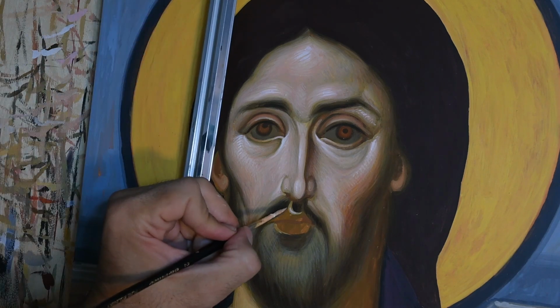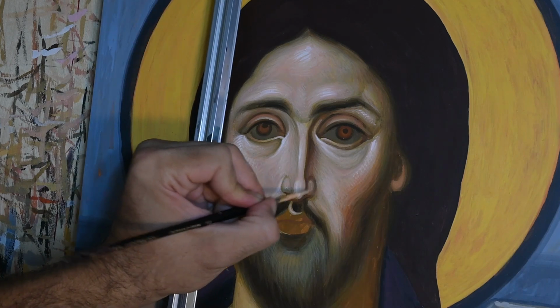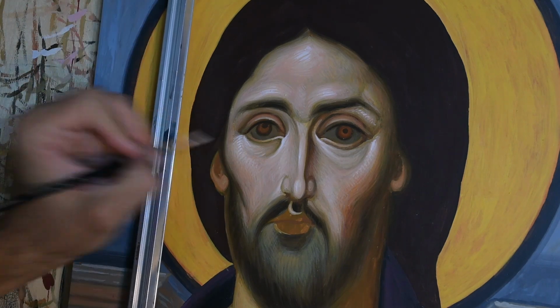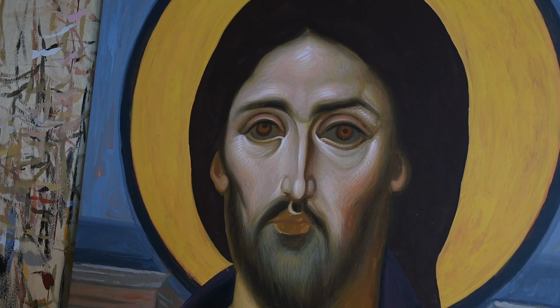These highlights on the eyelids add more to the sense of naturalism. And of course, when later on I light the eyes, the face will be transformed.